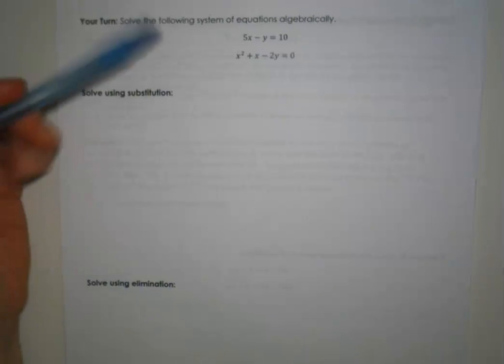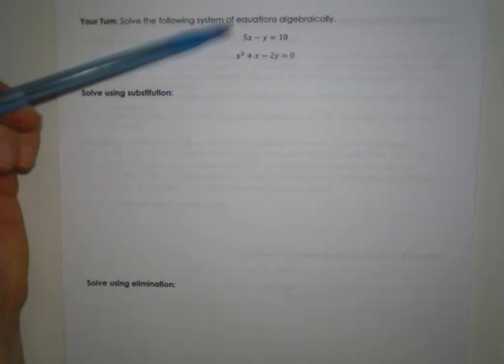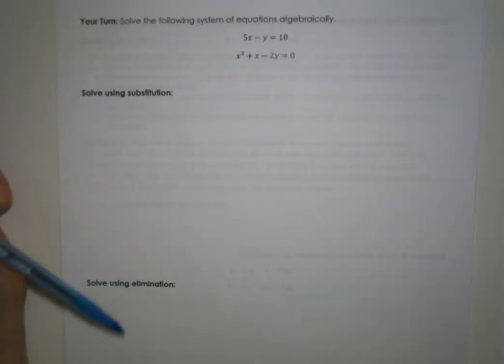All right, so pause the video now and we have a system. I have a system set up for you that's exactly the same as the one that we just did in how they're set up. It's not the same number values. So try it using substitution, try it using elimination, and maybe just to check with your abilities, try solving it graphically too. So just go in and make sure that you can verify using a graph. And then when you're finished with that, we'll move on to our last two examples.